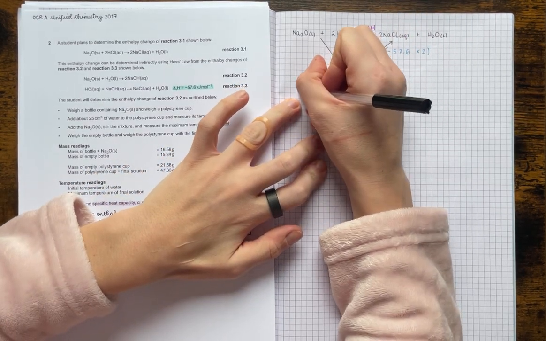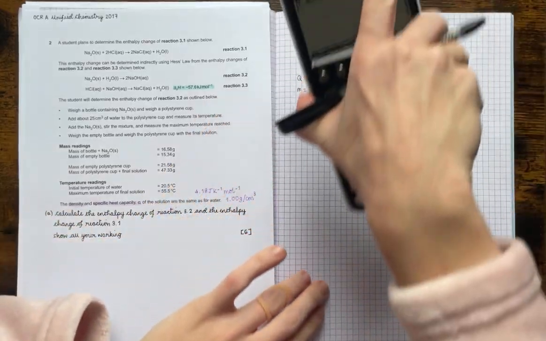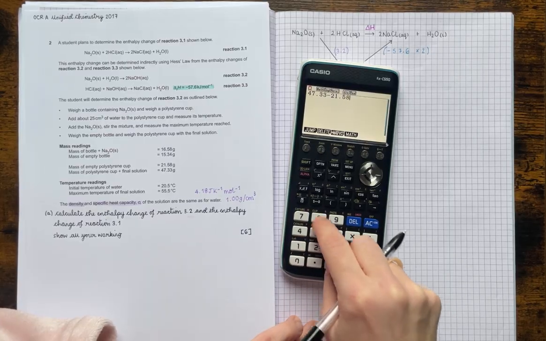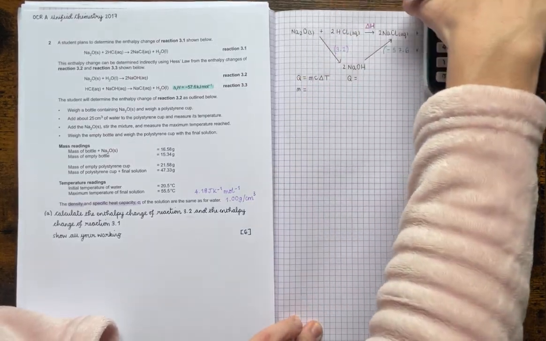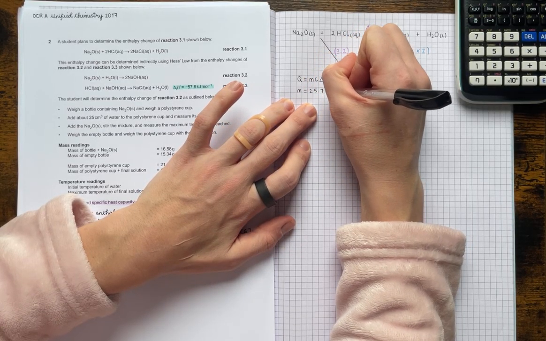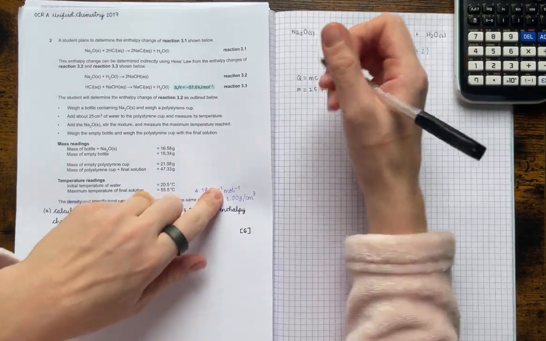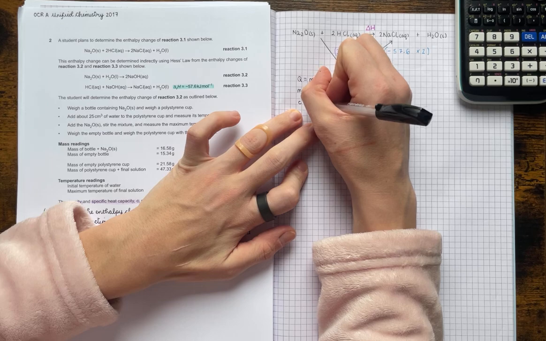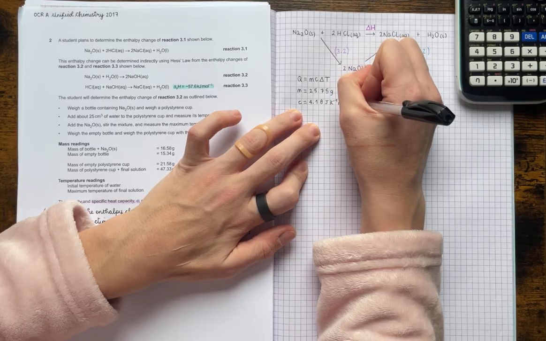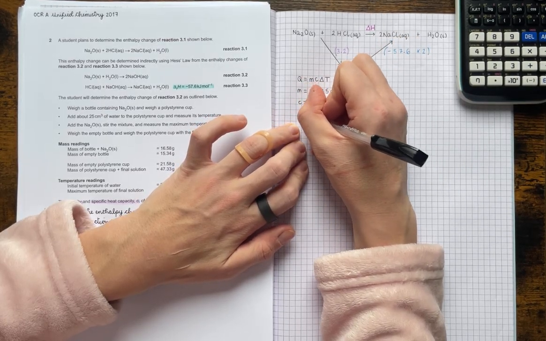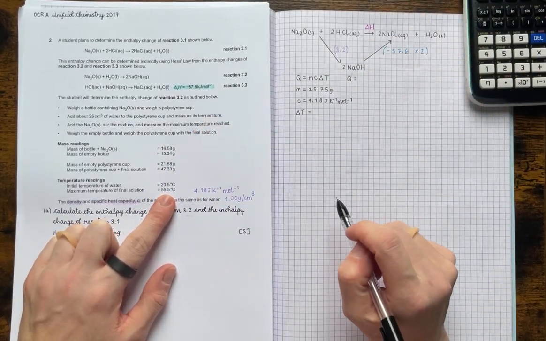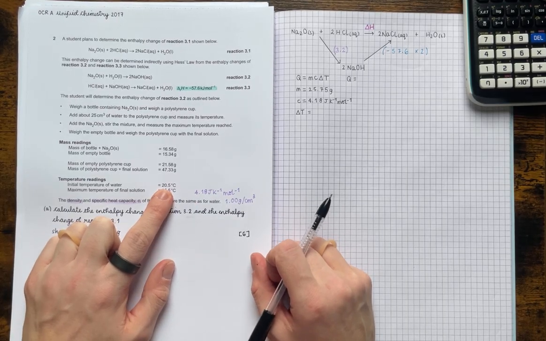So M is going to be whatever the difference is between 47.33 and 21.58, which is 25.75. C is 4.18 joules per Kelvin per mole. And then delta T we can also work out from this information. So we've got 55.5 as our maximum final temperature and 20.5 for the initial temperature.